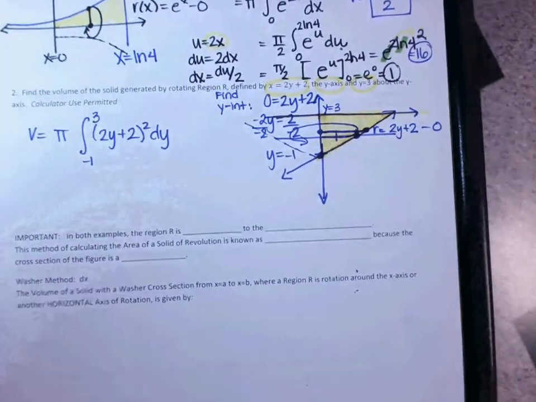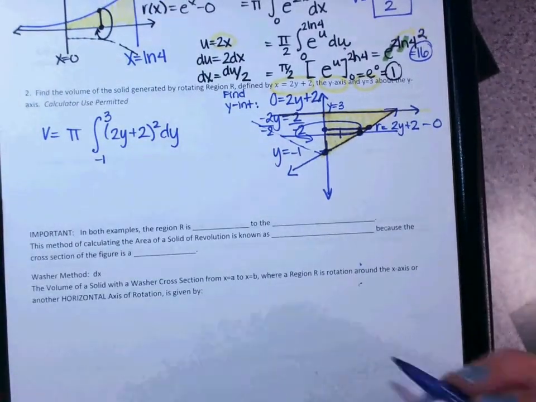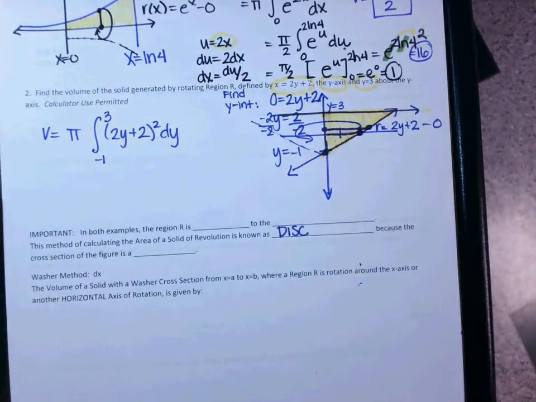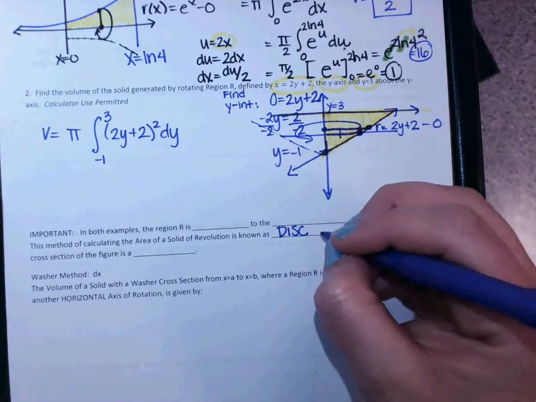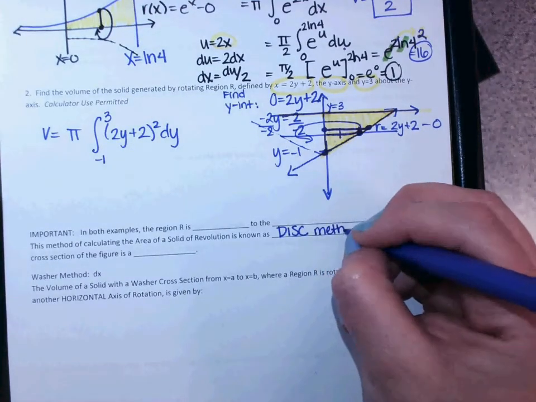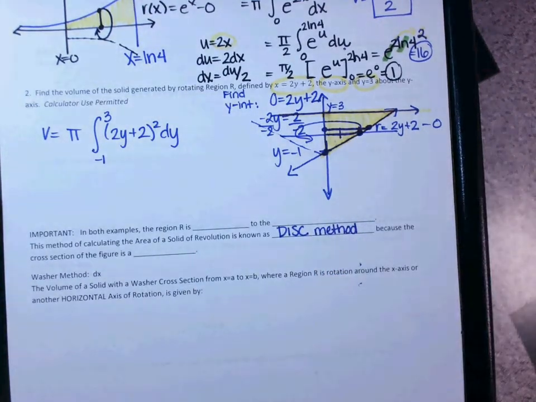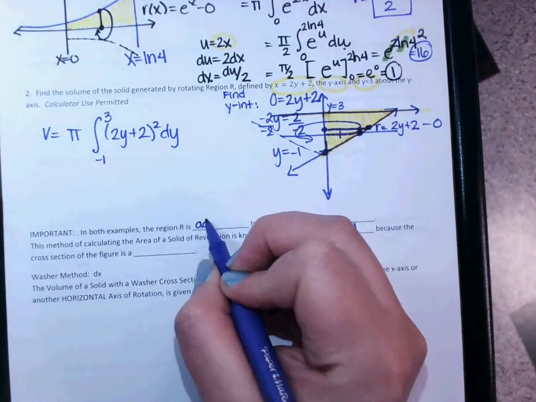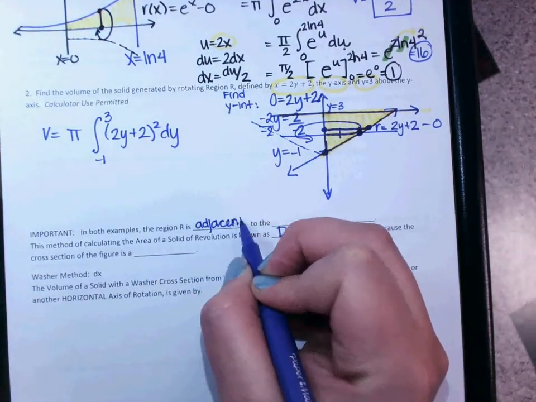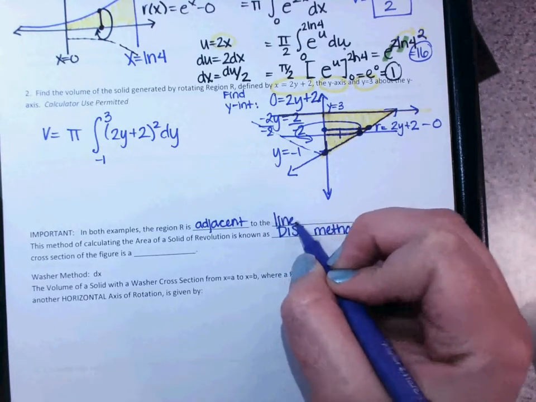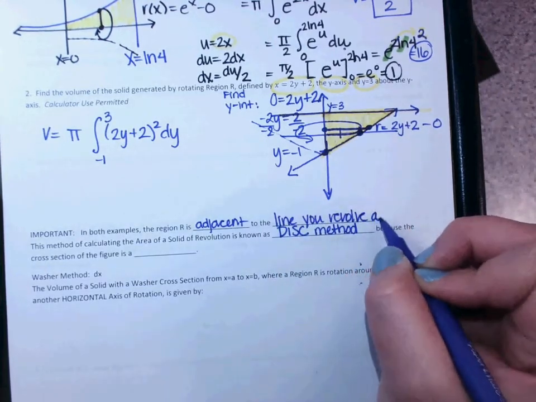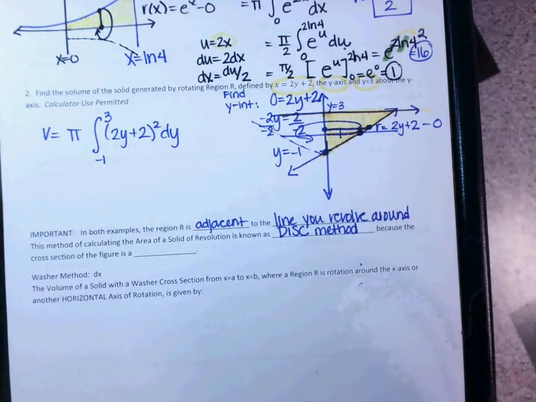Okay, what you just learned is called disk method. Disk, we'll put method. And the reason why is because in both of those graphs, your region was adjacent to the line you revolve around. Okay, so let me explain what I mean by that.